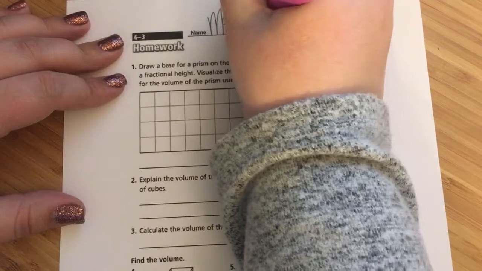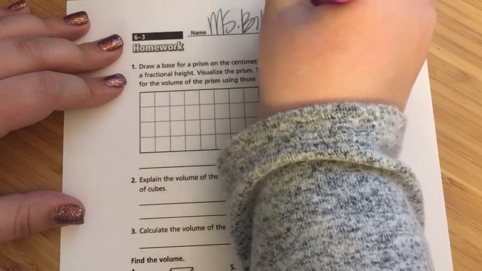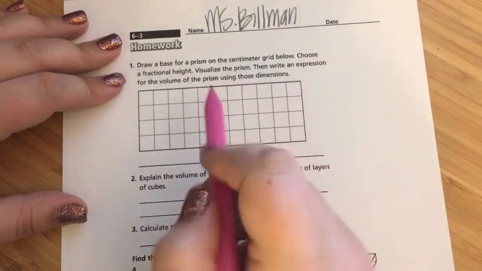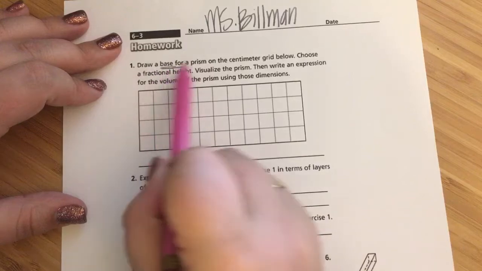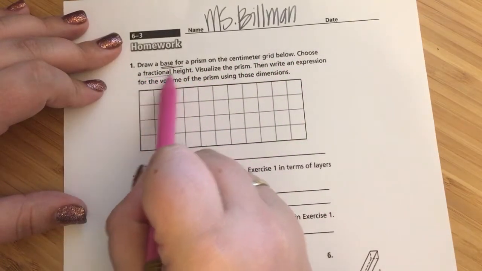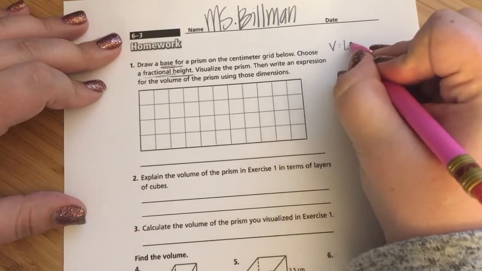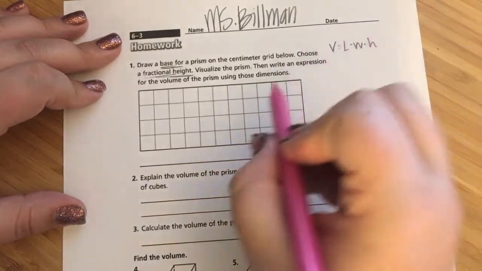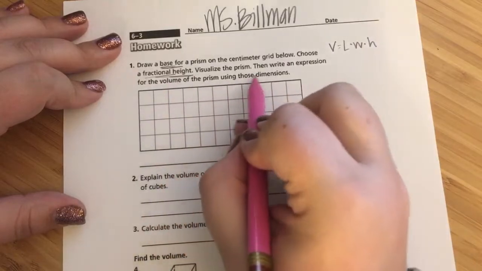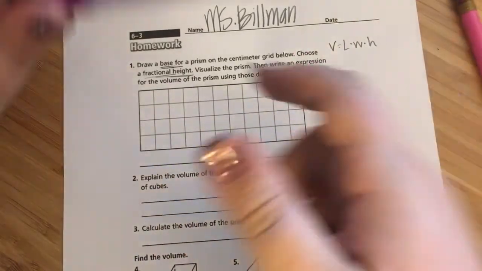So, obviously, write my name on there, but I'm going to be following these questions very specifically because my answers might be different than yours, but this is just what I do. I want to draw a base for a prism on the centimeter grid below. Then I need to choose a fractional height. And then I'm going to visualize this prism and write an expression for it.